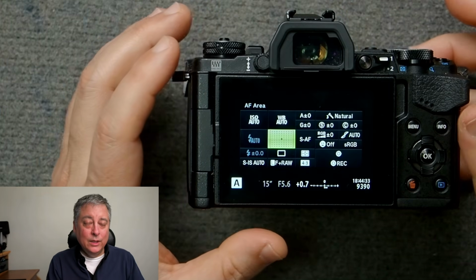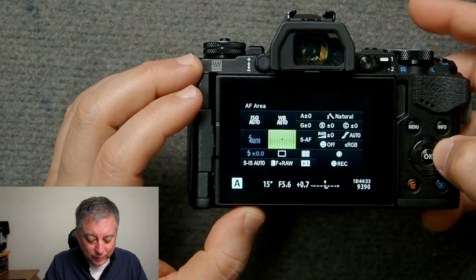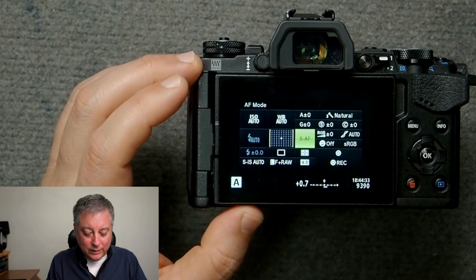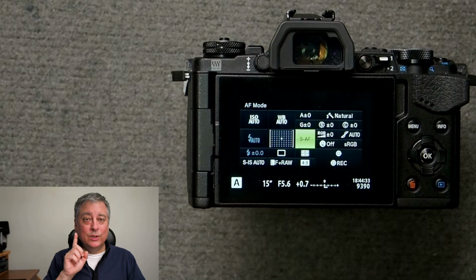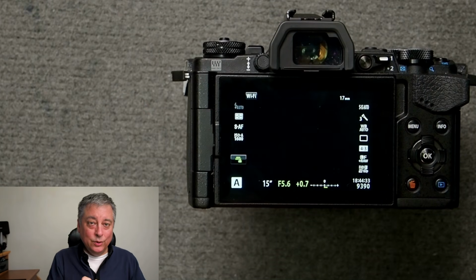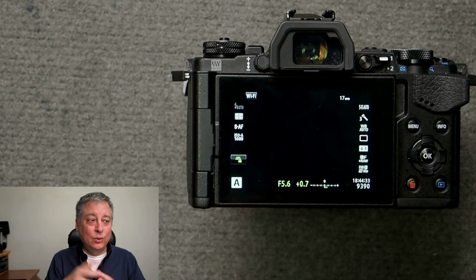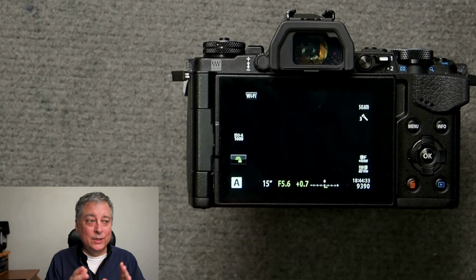And if you need to, you just focus and recompose, right? So to do that, you would need to use SAF, where when you half press the shutter button, it's only going to focus one time until you fully press the shutter button. You can always let go of the shutter button and half press it again to refocus if you need to, but normally you just focus, you get that confirmation beep, and then move the camera slightly to recompose to take the picture.